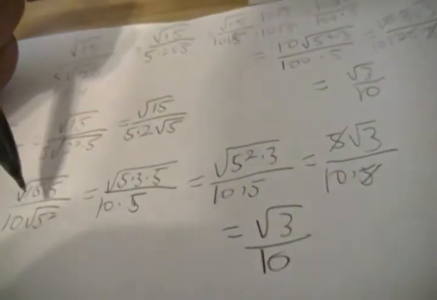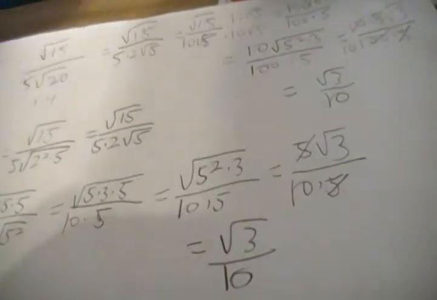So anytime you have a radical in the denominator, you must try to make it into a whole number. I think they call it, you must try to rationalize it. Okay, let's try another one.